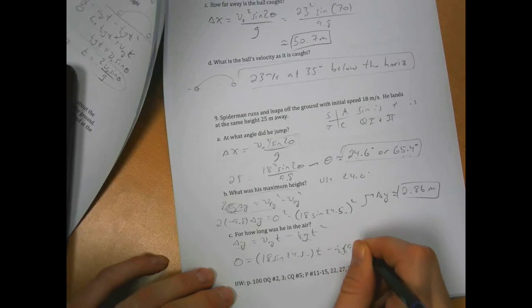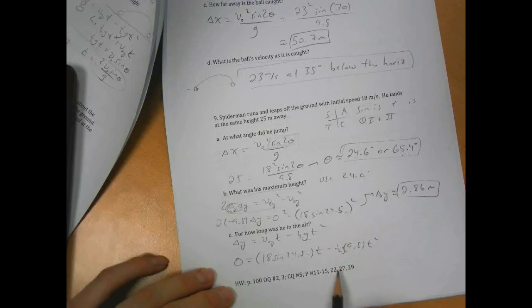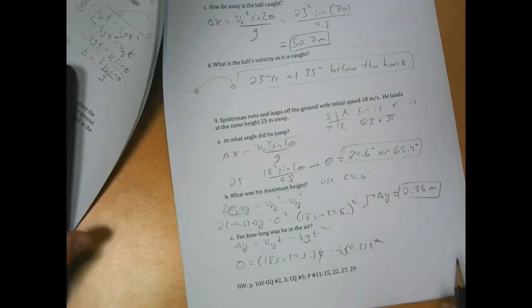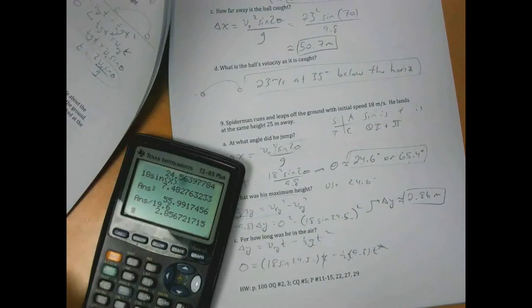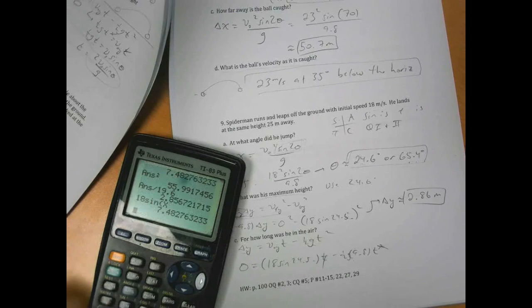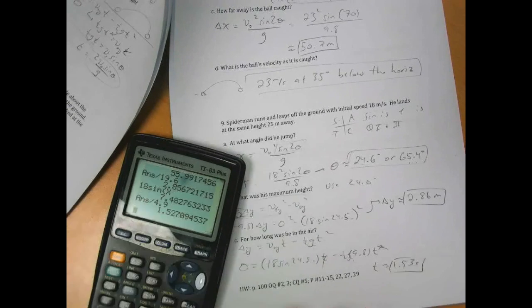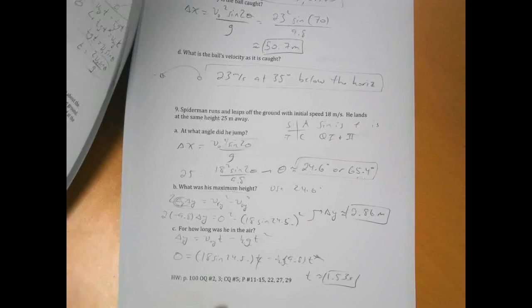half 9.8 t squared, right? Move this over, you can cancel out a factor of t, because we know that he is at ground height at t equals 0, but we don't care about that solution. So we wind up taking 18 sine of x and dividing by half of 9.8, which is 4.9. We get that time is about 1.53 seconds.